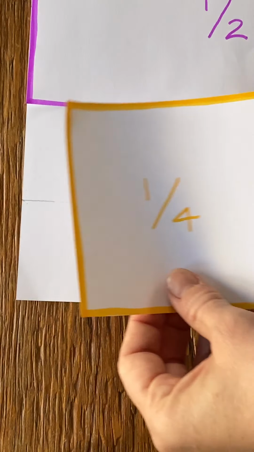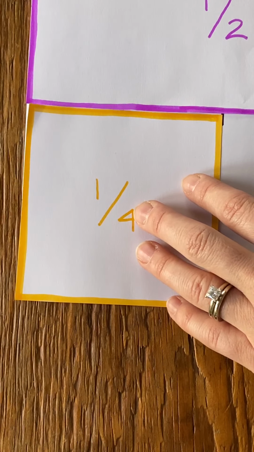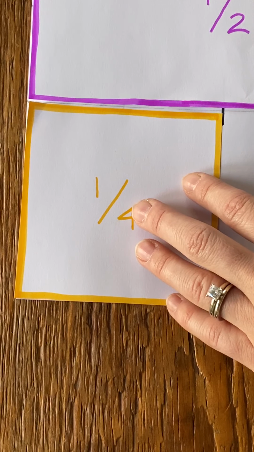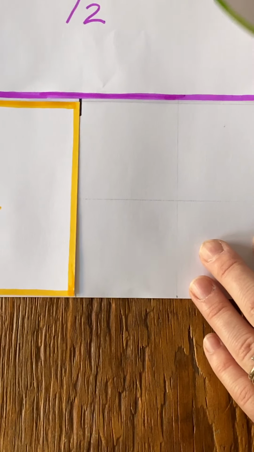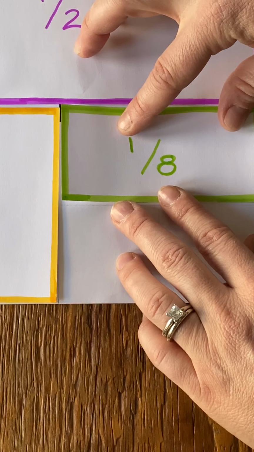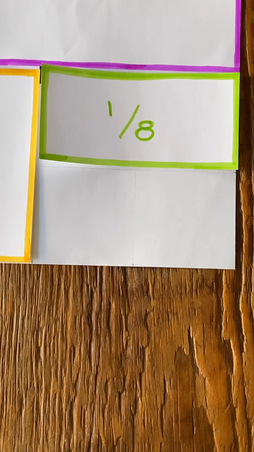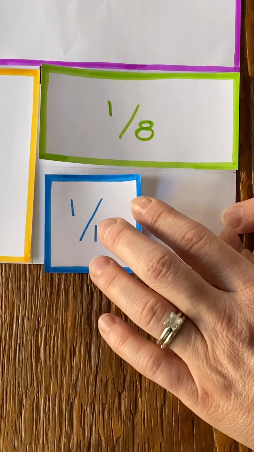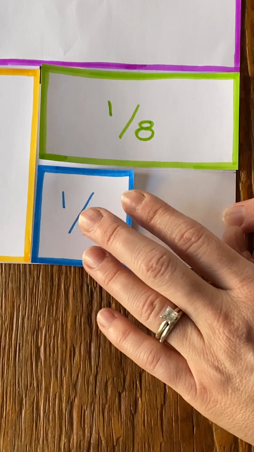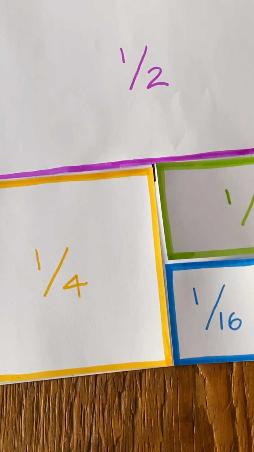Here is 1/4. And remember, that's 1 of 4. Here is 1/8. And if I divide that again, I get 1/16. So that is one way to divide your paper into 16ths.